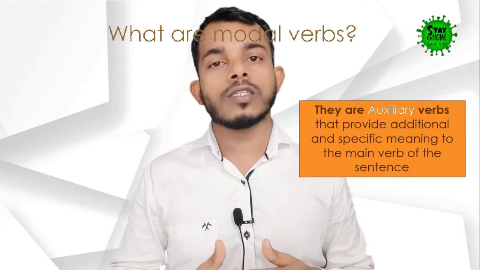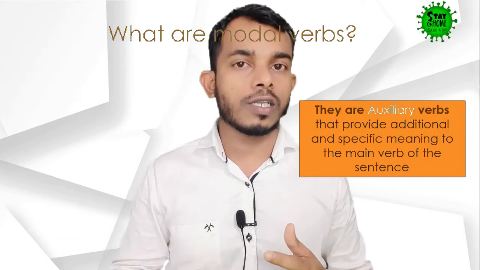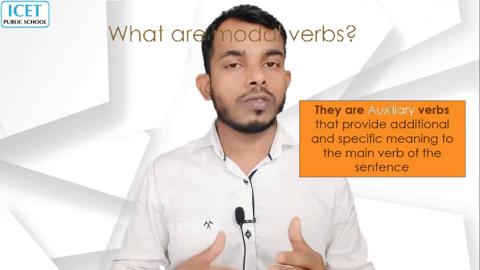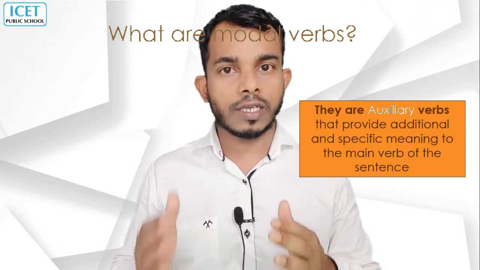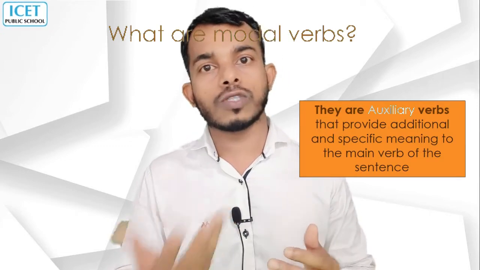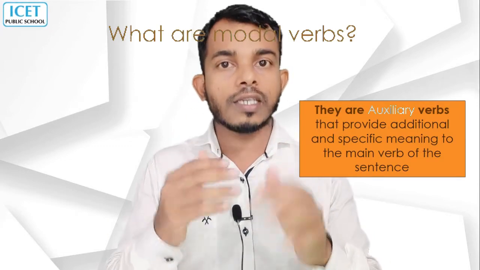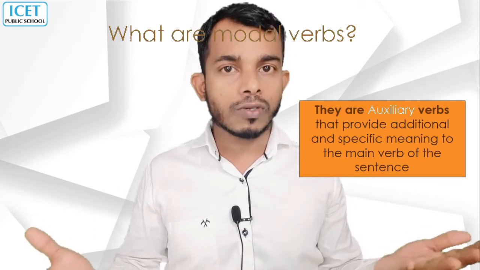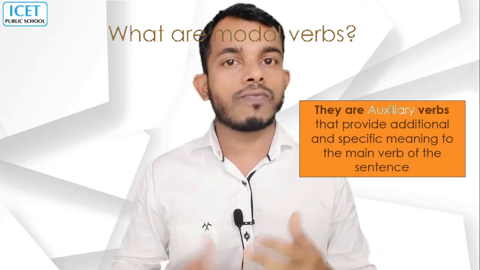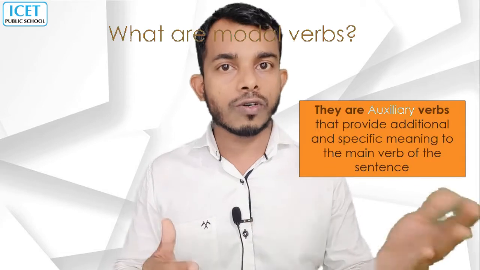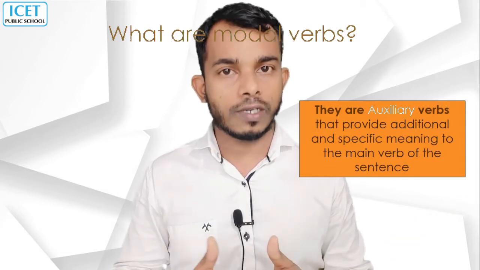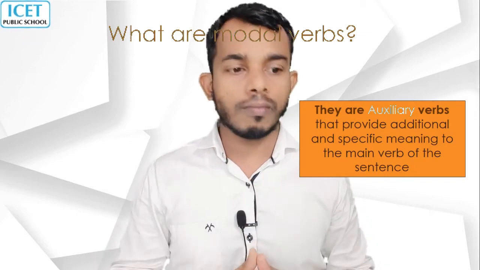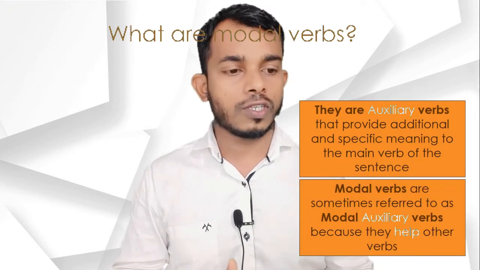For example, I can go. The meaning changes: I go and I can go are different. Can gives more meaning, and so does any other modal. I may go is different from simply I go. That's what modal auxiliaries do: give more meaning to the main verb, which we have already discussed.